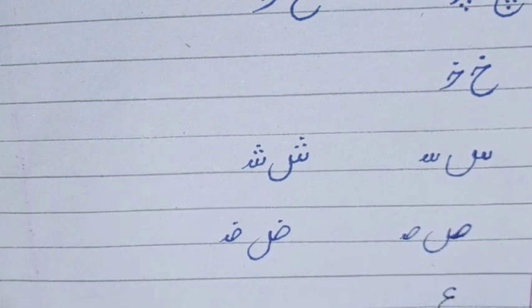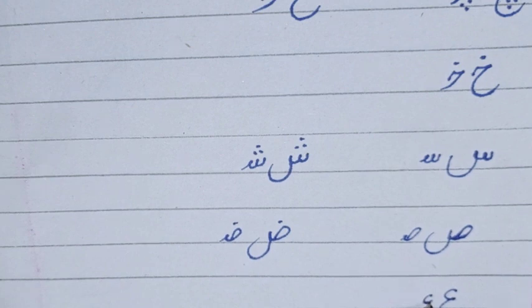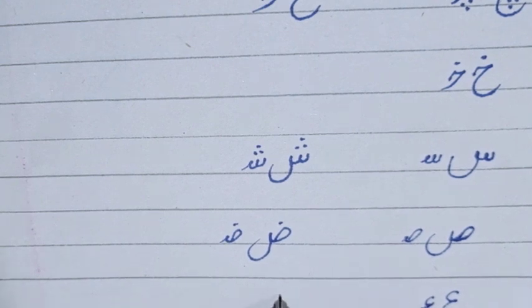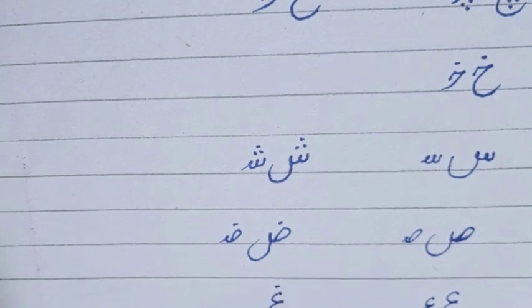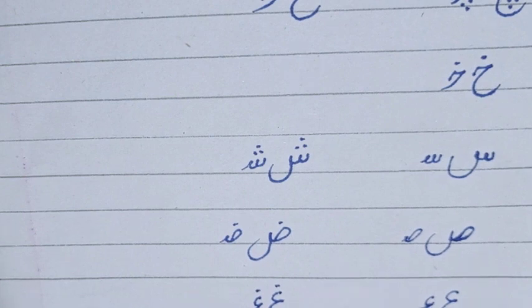Ein full form is written like this, and look how to write the short form. You will make this shape, and then you will turn it a little bit towards the left side, and then you will leave it. Ghain. Ghain has one dot on top, and the short form you will write like this, with one dot on top. Ein, Ghain.